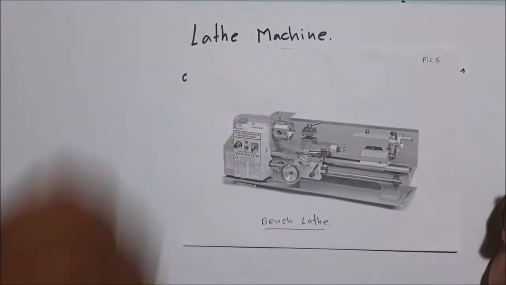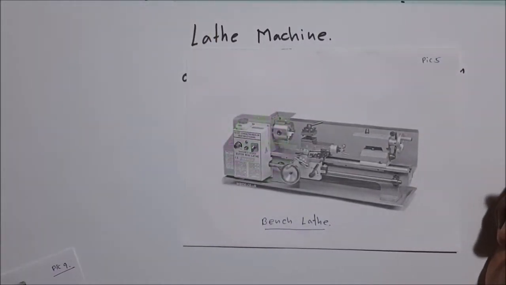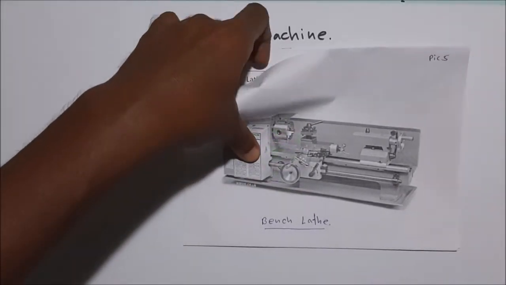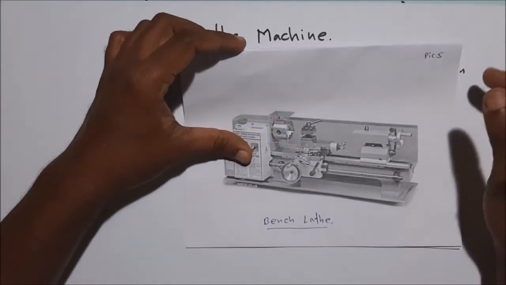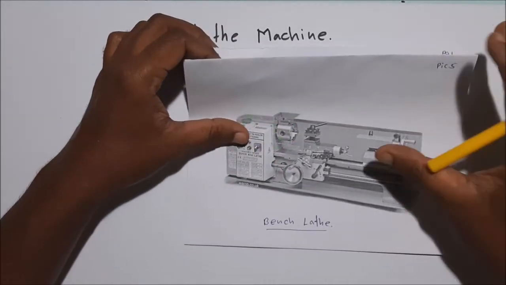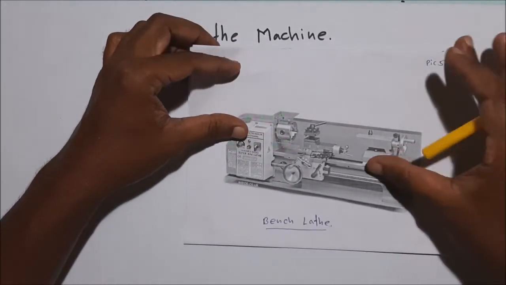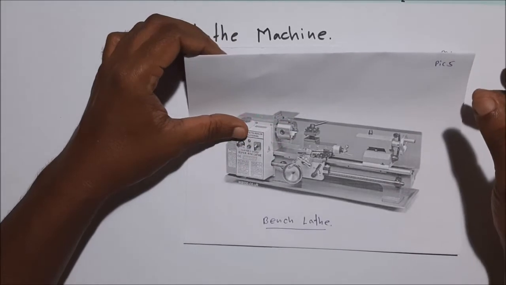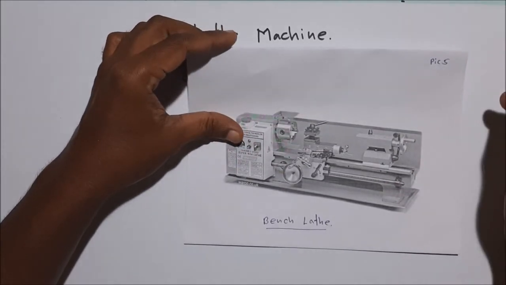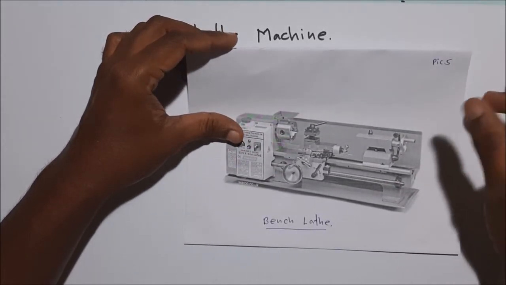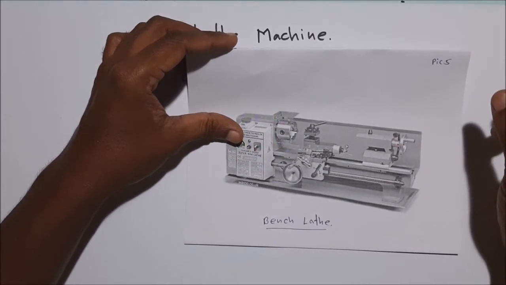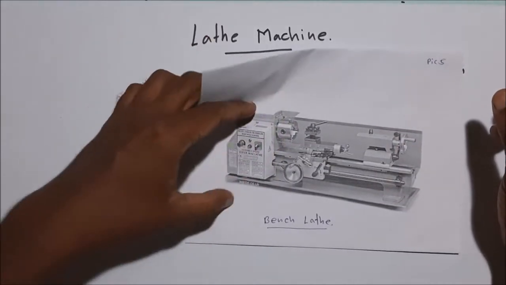Let's see the basic principle of lathe machine operations. In most maintenance workshops, these machines are essential machine tools.